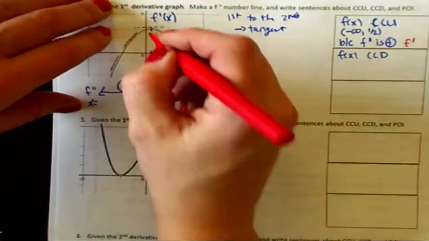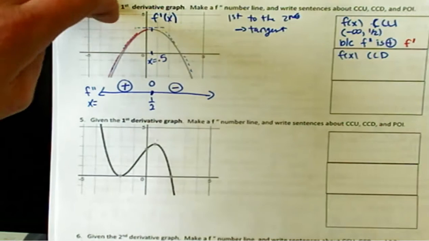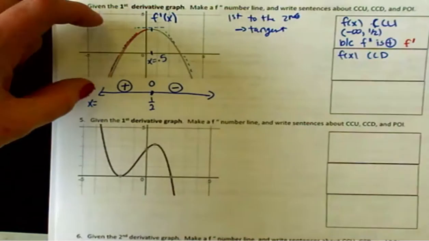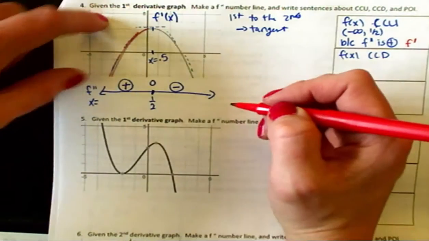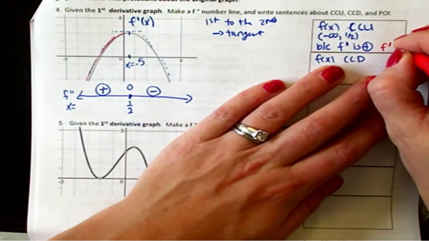About the red portion right here. It's increasing. Increasing gives you a positive derivative. If the graph is increasing, the derivative of said graph is positive. Increasing.